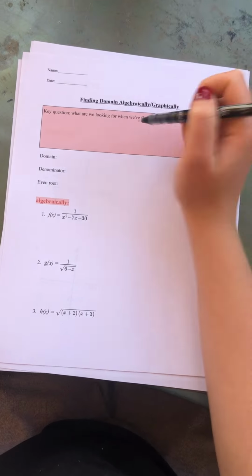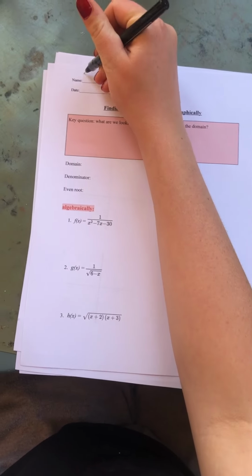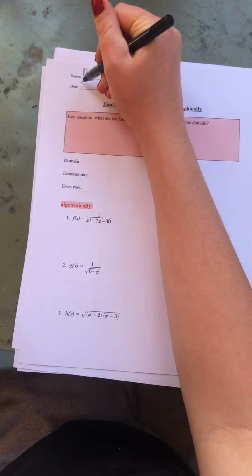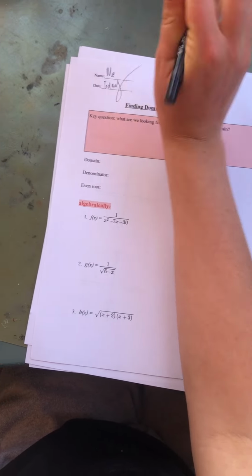My topic is finding domain algebraically and graphically. So my name is Maymay, date is today. Following tradition.